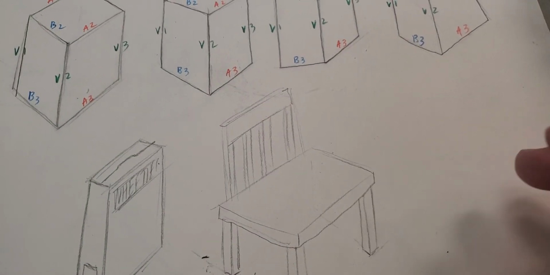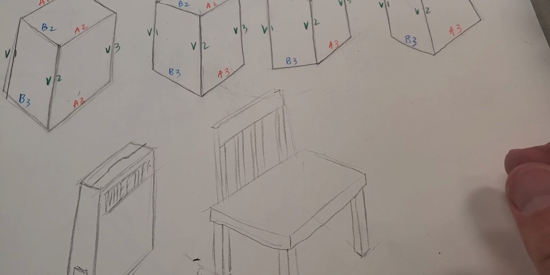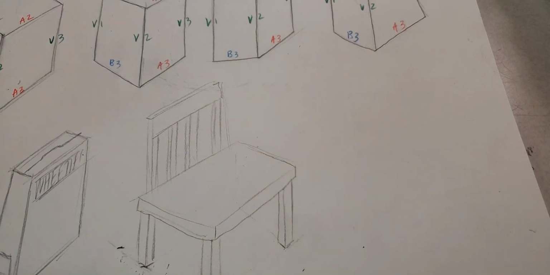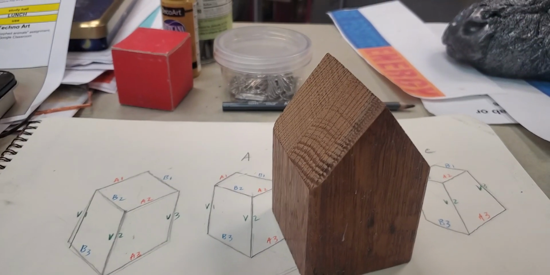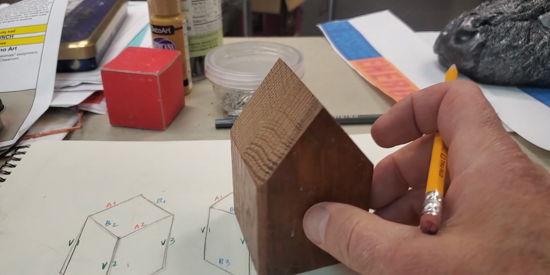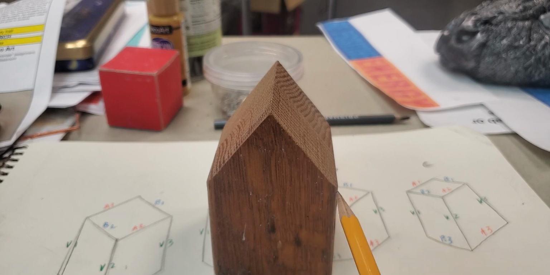So I'd like you to do a cereal box, a table, a chair, okay? And then after that, I'd like you to do a box that has a gabled roof. Okay, so what's a gabled roof? A gabled roof would be a box like this one here. Take a look here. This is kind of like a house. So you've got your basically rectangular box, only one of the sides has a gable. A gable is this thing. It's this triangular thing on the side of the box.